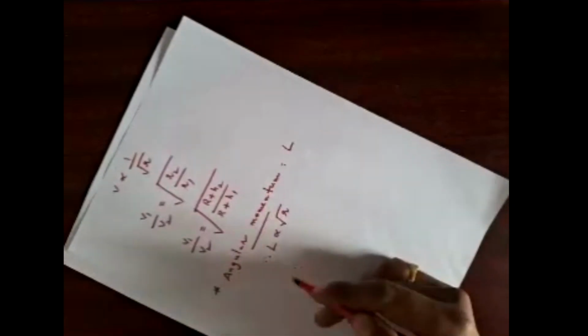So like this, we consider the concept of angular momentum briefly. The relation between the angular momentum of the revolving body and the radius of the circular orbit is that L is directly proportional to root R, right? Now the next one is the concept of the energy of the satellite.